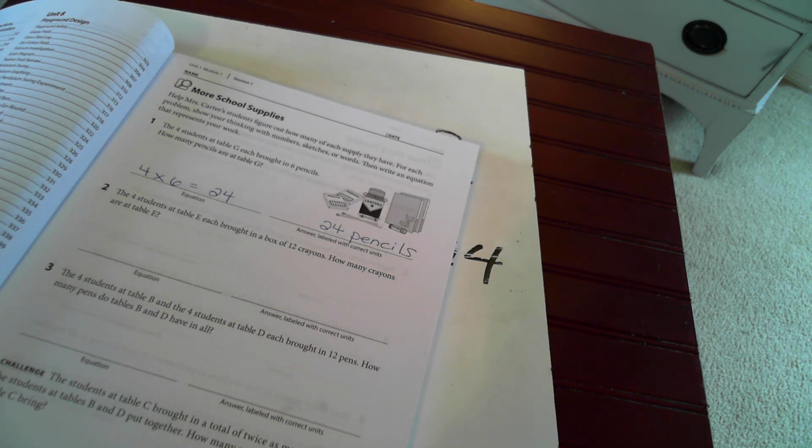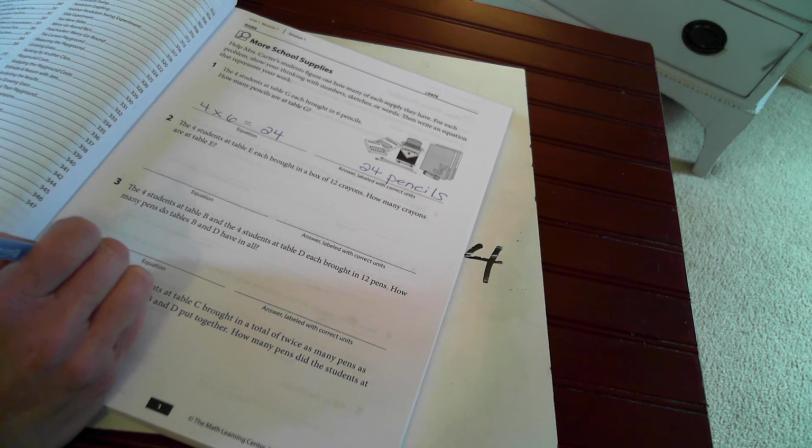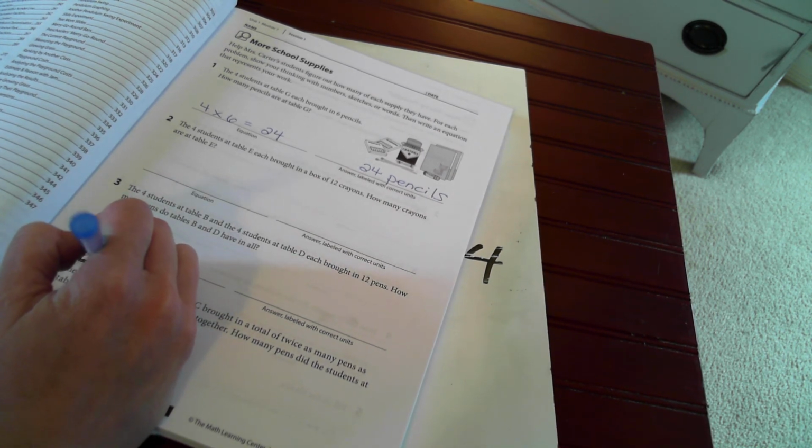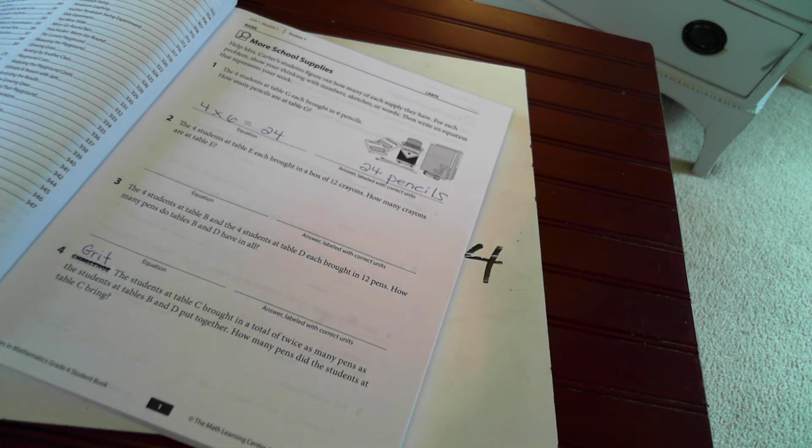Okay? You're going to finish this page, and I will tell you that number 4 says challenge. One thing that a teacher taught me a few years ago was to mark out the word challenge and write the word grit. Because we can do hard things.